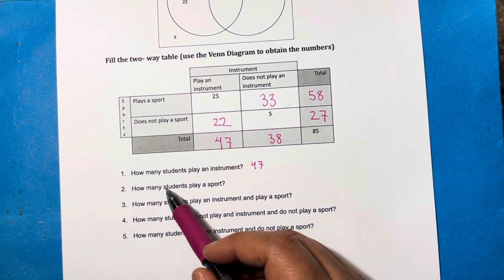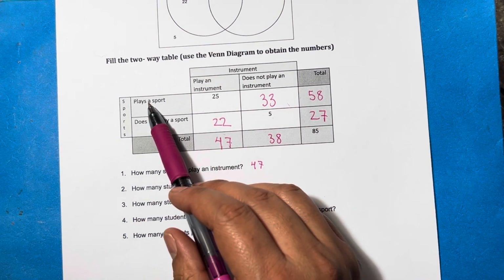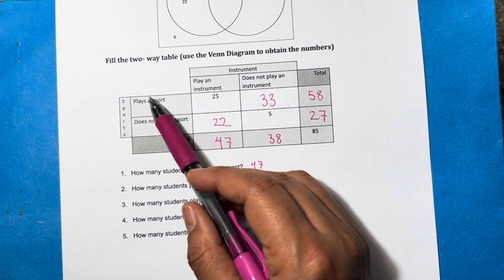The next one says, how many students play a sport? Play a sport is down here. That's on the left.